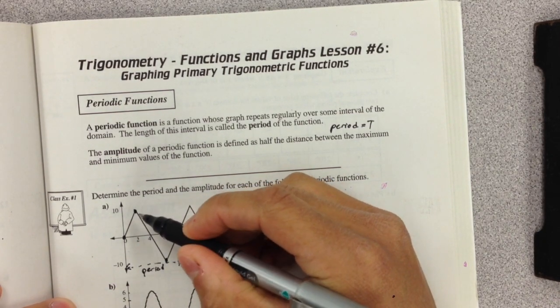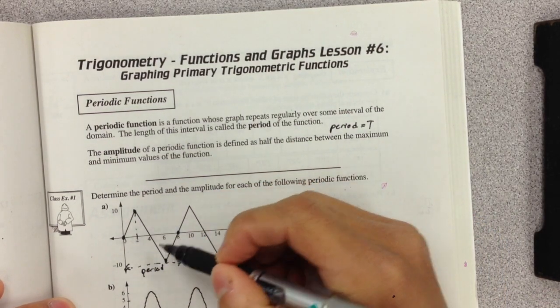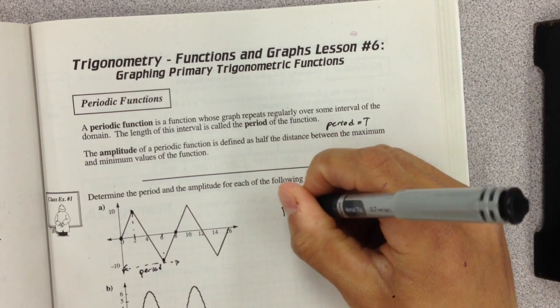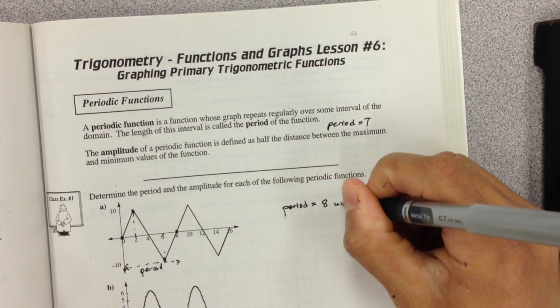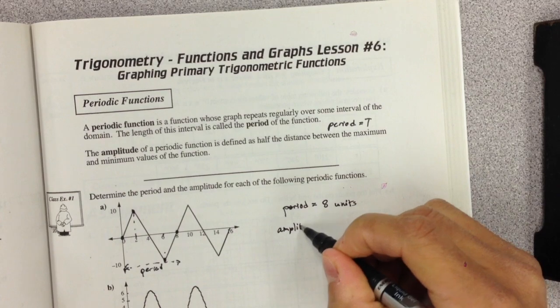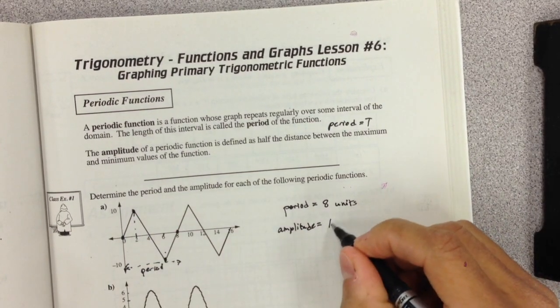So my amplitude here would be 10, from 10 to 0, or negative 10 to 0, but 10 units. So my period here is equal to 8 units. My amplitude, or A, is equal to 10.